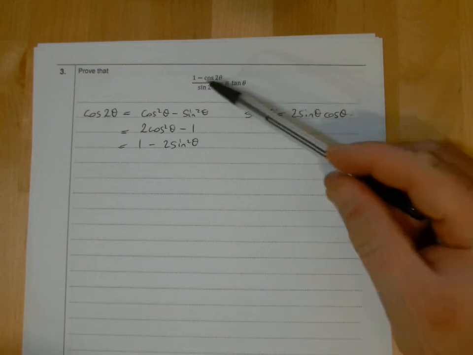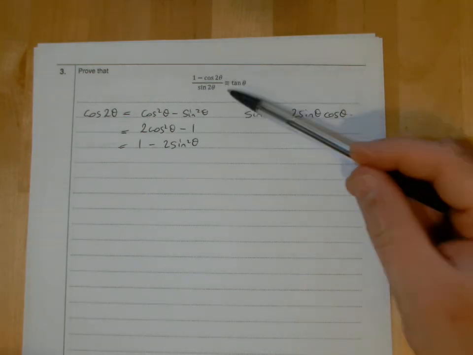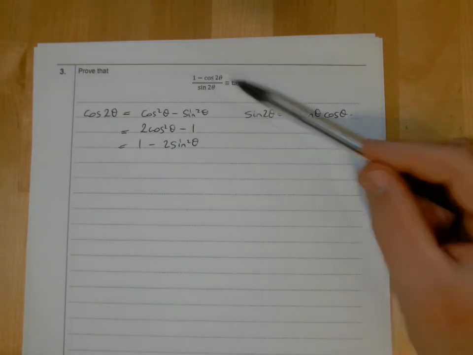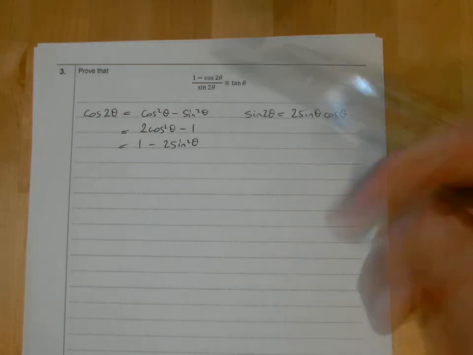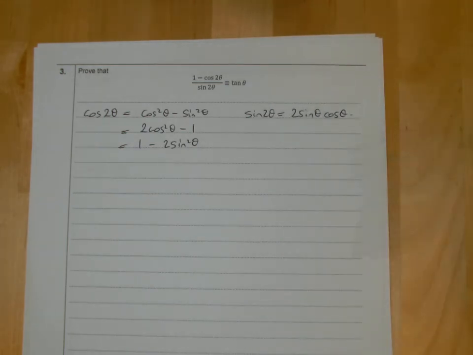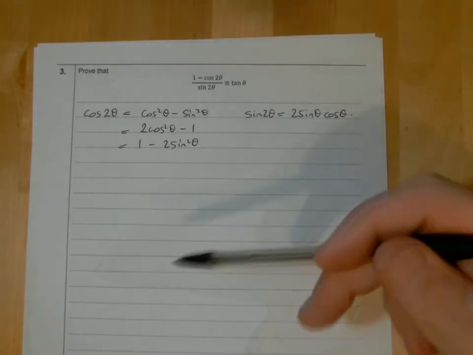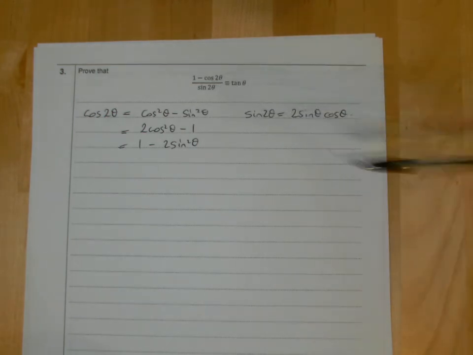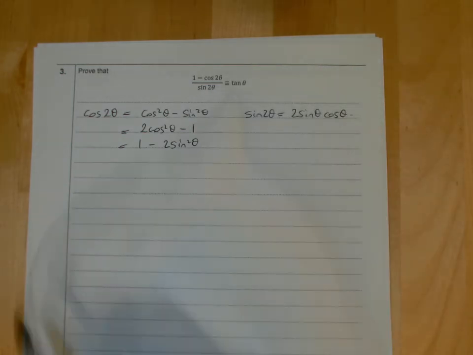Okay, so we've got an identity here. I know it's an identity because there's 3 lines there. What that means is that both sides are identical. Not just for one value of theta, where we normally solve an equation and get a value of theta where it's equal, just like we did in question 2. It's not like that. These sides are identical for every value of theta. And we're going to try and prove that here. So that's why there's 3 lines there.